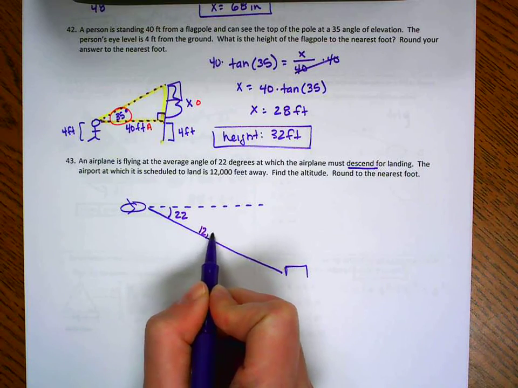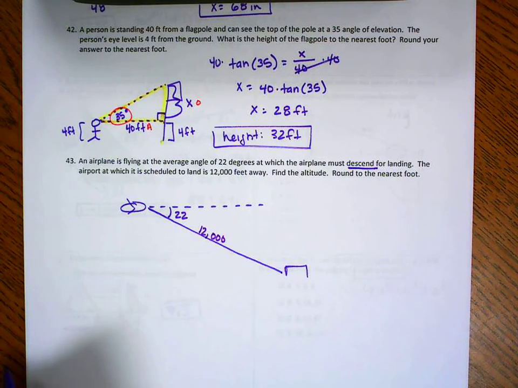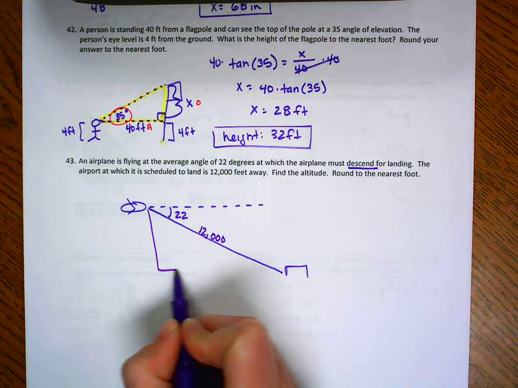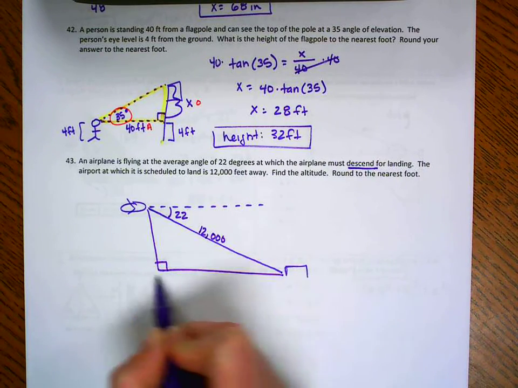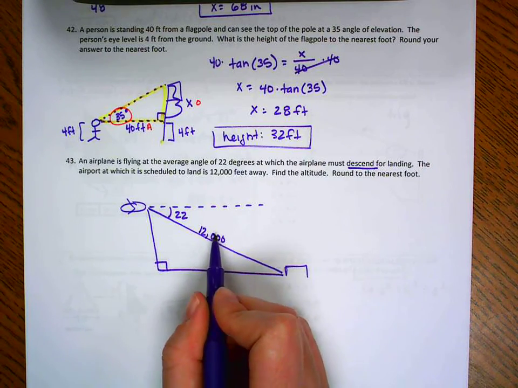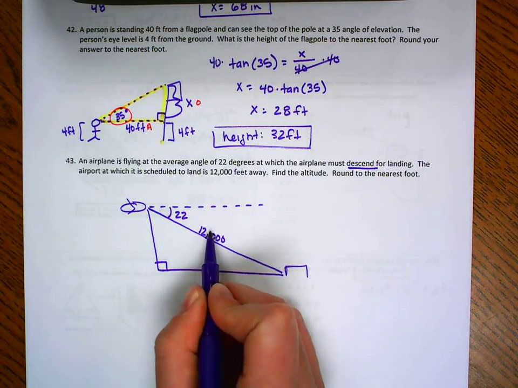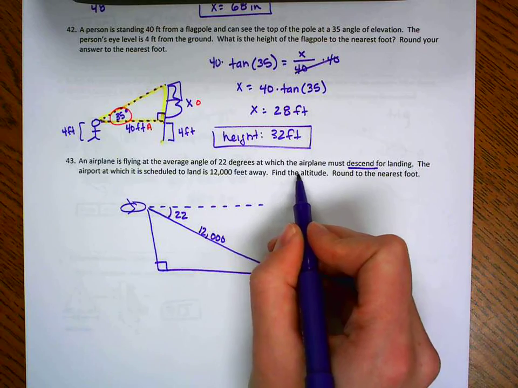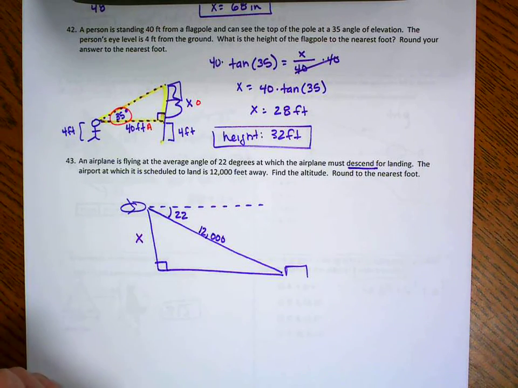So I consider that to be the 12,000 feet, but some people say that when they draw the right triangle, some people put the 12,000 here. That's like the distance over land. I don't care which one you do. If you had done this on a test, I would have given you credit if it was here or here, but I'm going to do it for this one. It says find the altitude. Altitude means how high off the ground is the plane, round to the nearest foot.